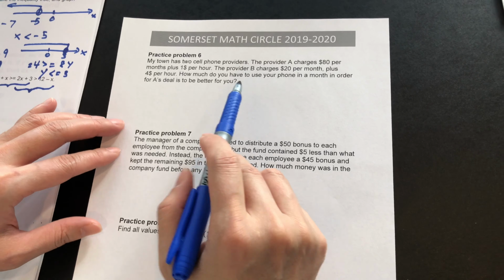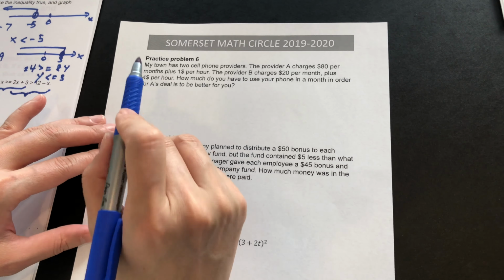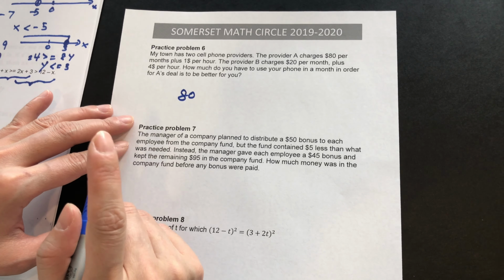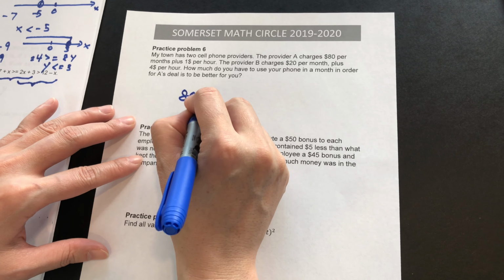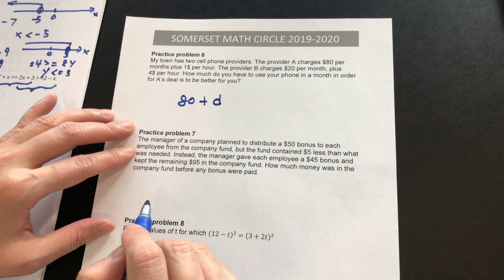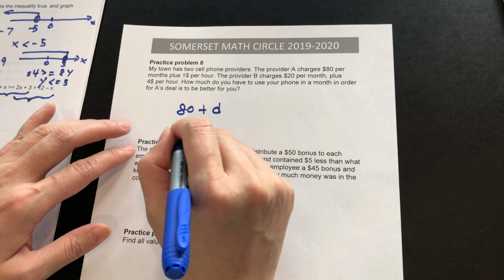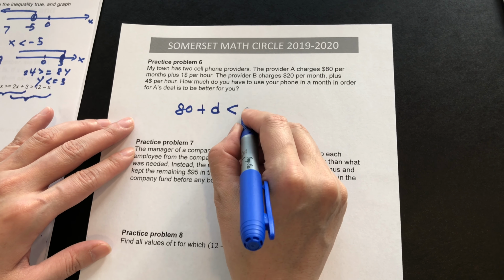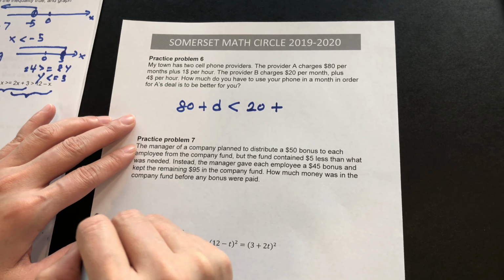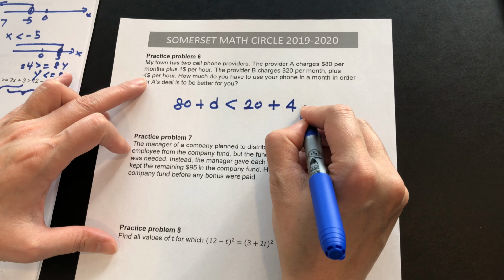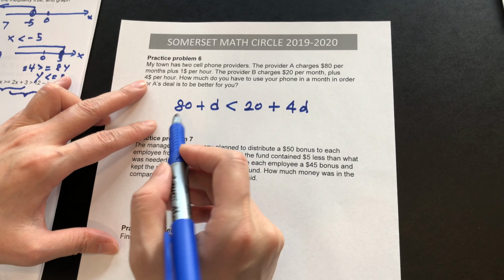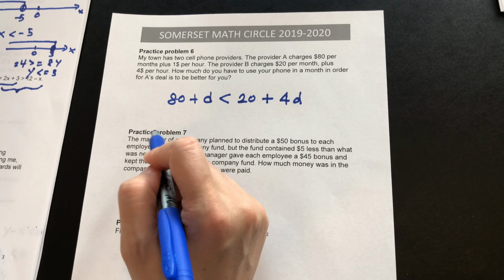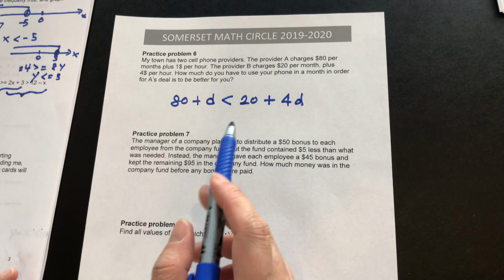Okay, so we need to convert all the relationships into numbers. So provider A charges 80 as a base fee. Then it charges $1 per hour. Say we have D hours, then it will charge me D dollars more. I want this to be cheaper than provider B, so this total price should be smaller than provider B. Provider B gives a $20 base fee plus $4 per hour. So how many hours? D hours. So that's the relationship, so students can follow what we have said. You subtract D from each side, you subtract 20 from each side to give you D greater than what hour. Okay, we'll leave that for the students.